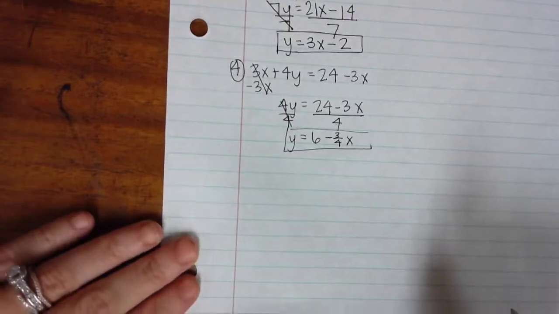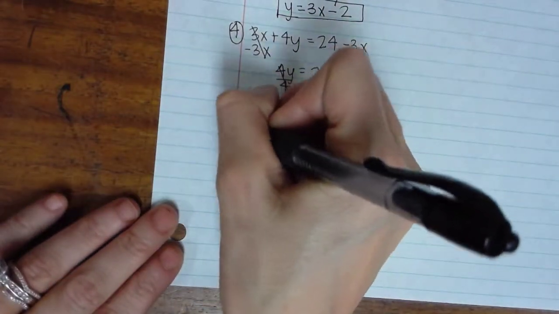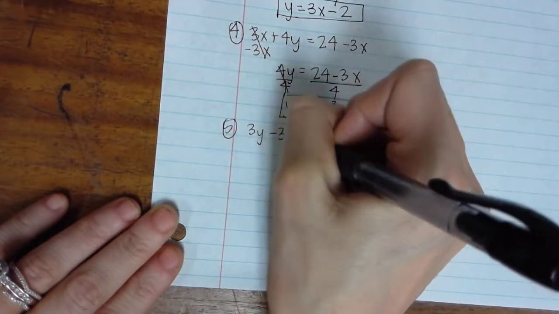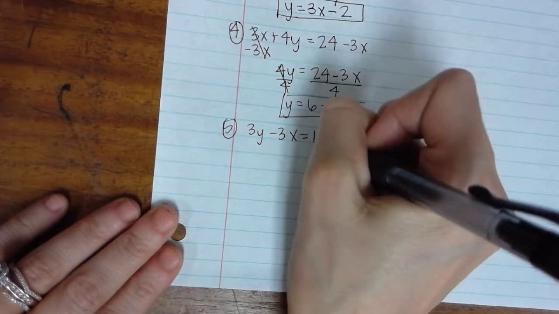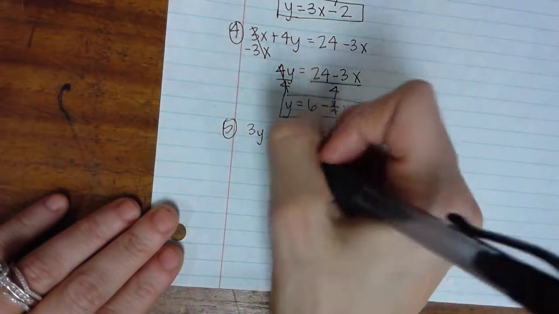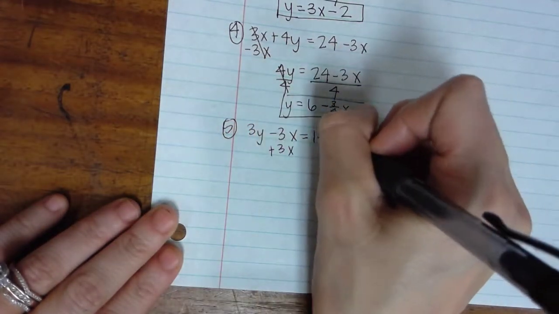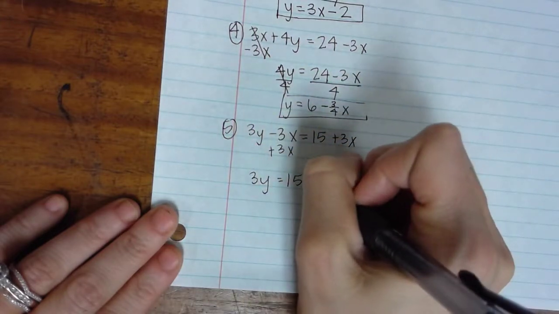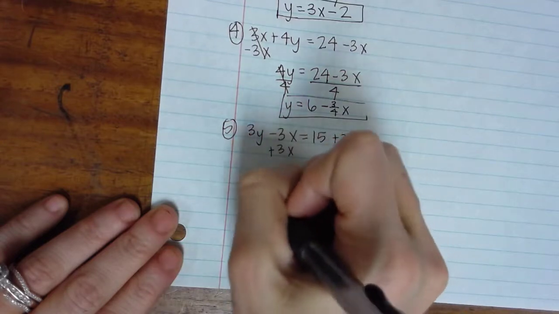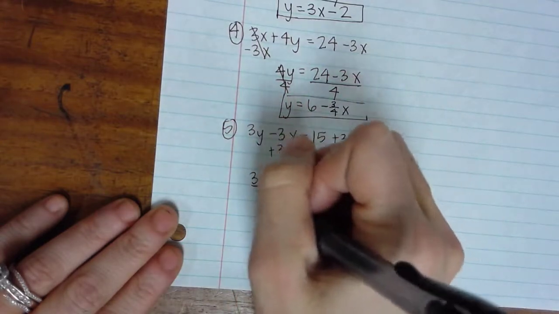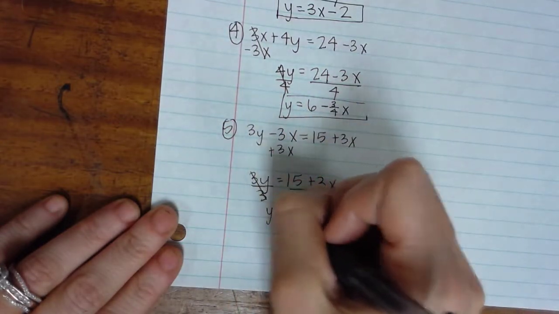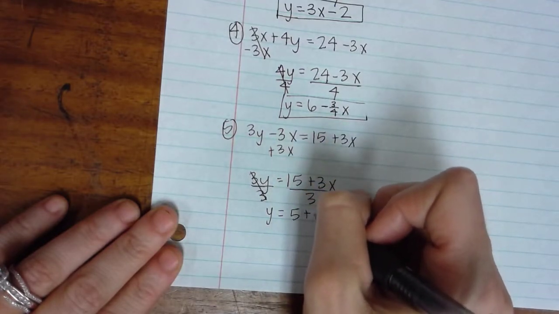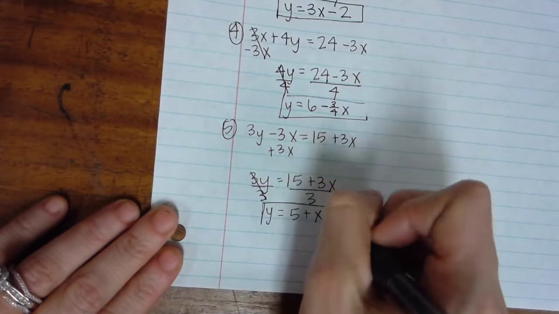Okay. Number 5, I have 3y minus 3x equals 15. The first thing I need to get rid of is this negative 3x, so I'll add 3x on both sides. So I have 3y equals 15 plus 3x. And then to get rid of that 3, I'll divide. So I have y equals 5 plus 3 divided by 3 is 1. So I have positive 1x or just x.